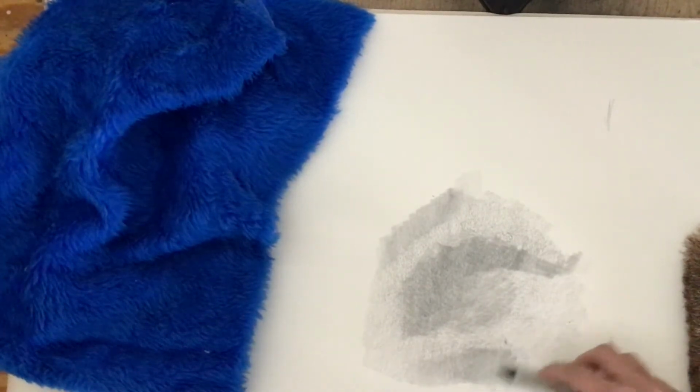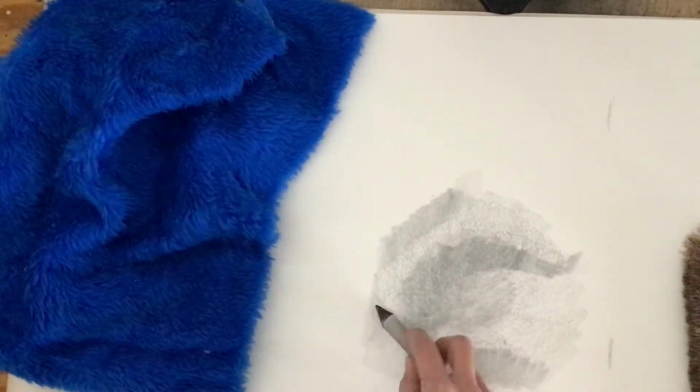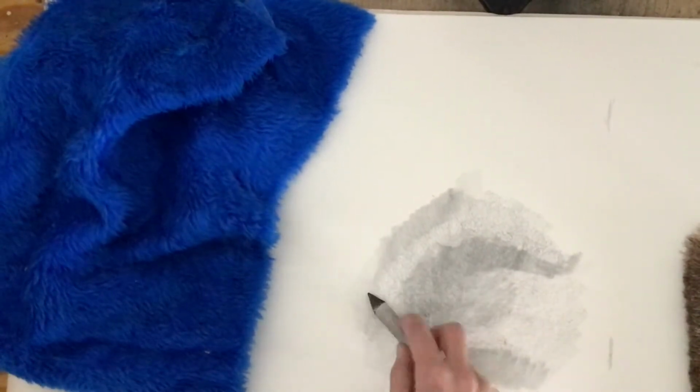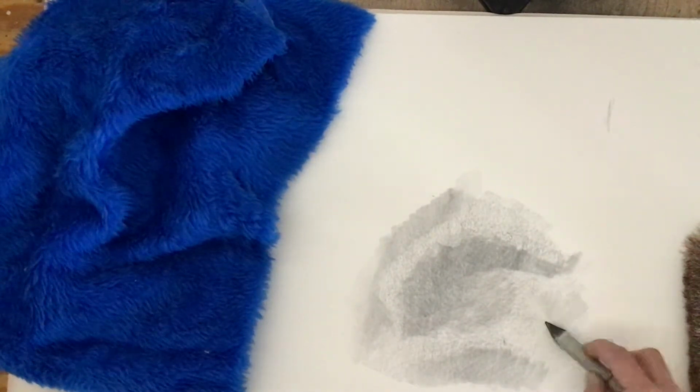Here's another darkness, here's a ridge, so these are the ridges. Here's another fold.